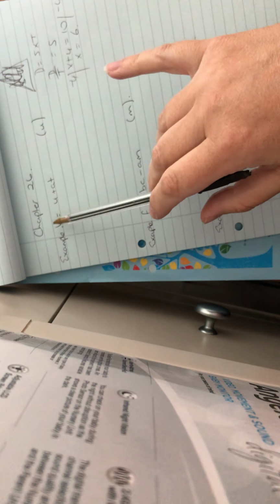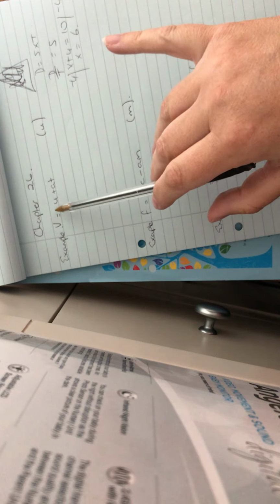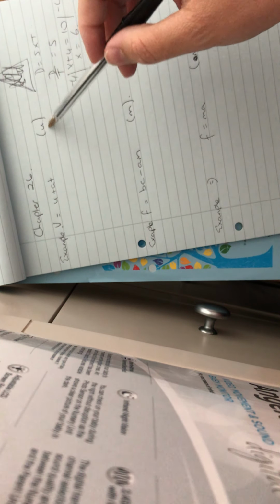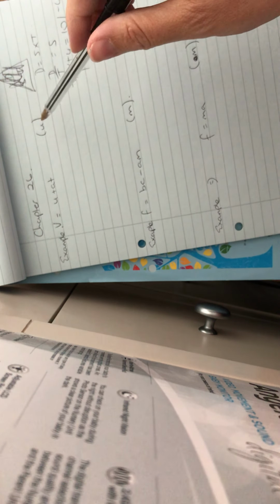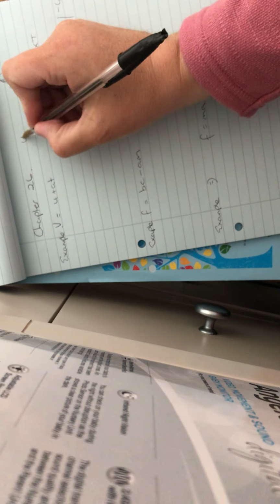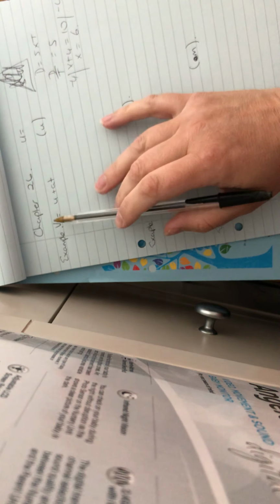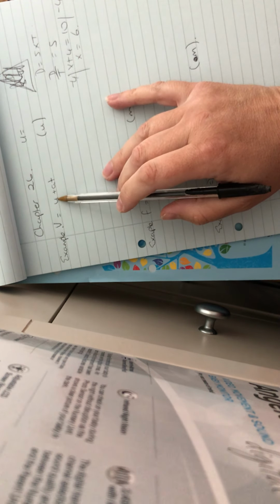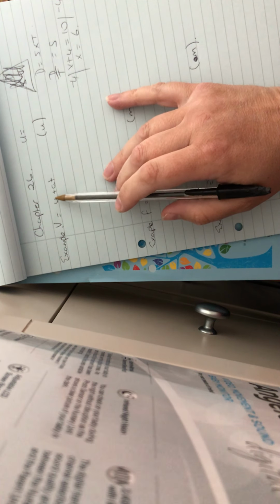So for example, here's a formula. It's V is equal to U plus AT. I don't know what any of those letters mean, and it doesn't make any difference. But what I want to know is what U is worth. So when I'm finished, I want U is equal to. At the moment, I have V is equal to, I don't want that. So I stop and I say, well, I want U on its own. What's stopping me from having U on its own?